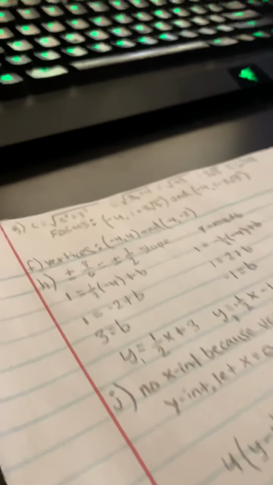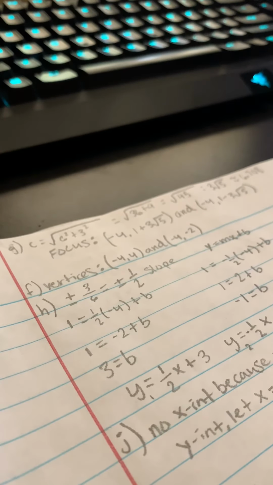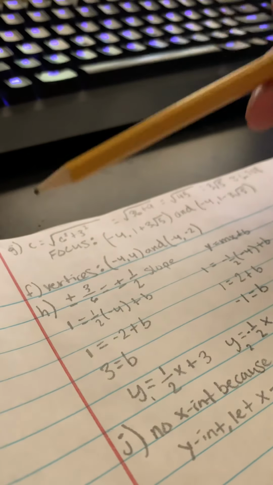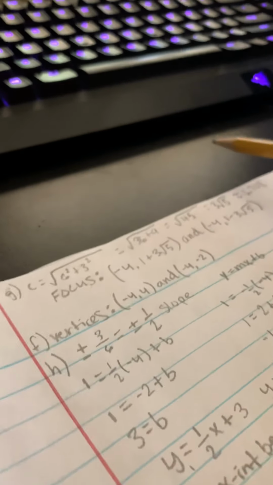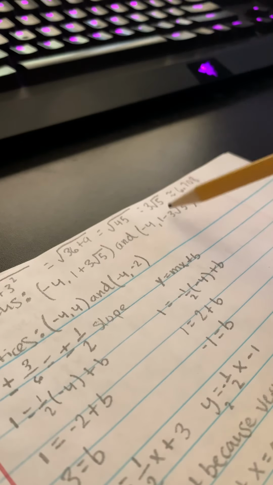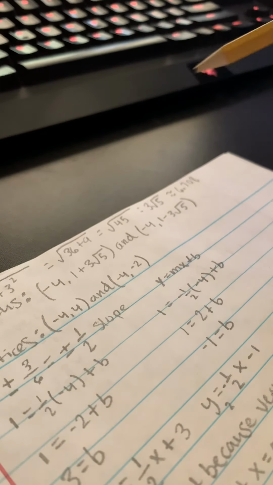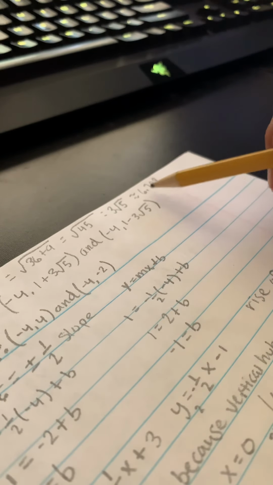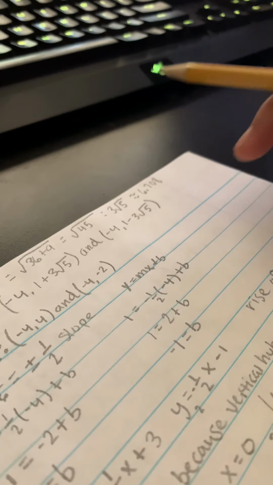All right, so next up, for G, we're finding the focal length. To find the focal length, C, we use the square root of A squared plus B squared. Once you simplify that out, we eventually get square root of 45. Simplify that down, you get 3 square root of 5. Using a calculator, that is approximately 6.708.